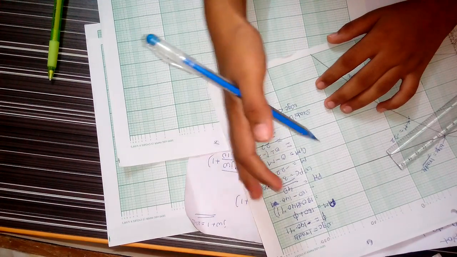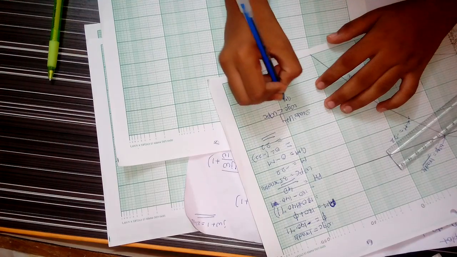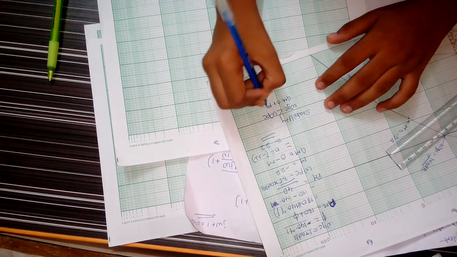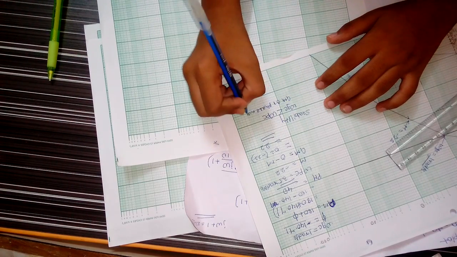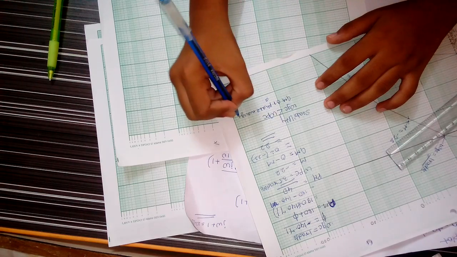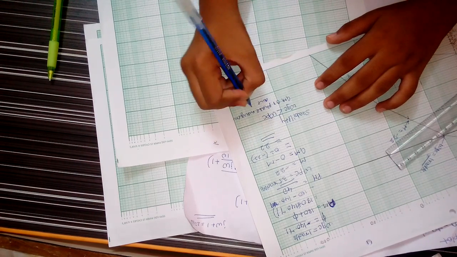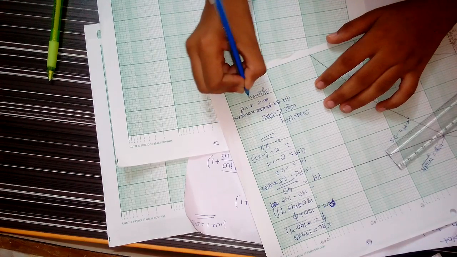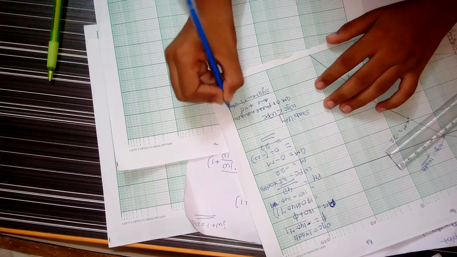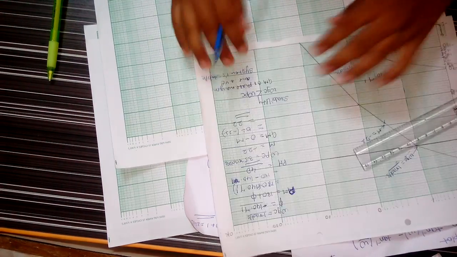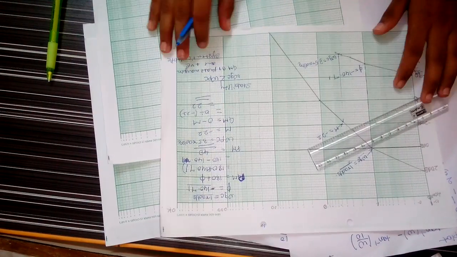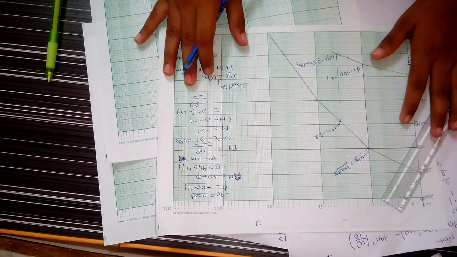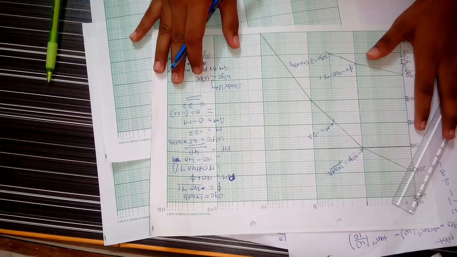Or if your gain margin and phase margin are positive, then the system is stable. That's all. This is how we have to plot a Bode plot.